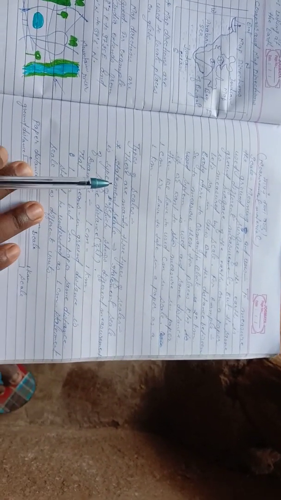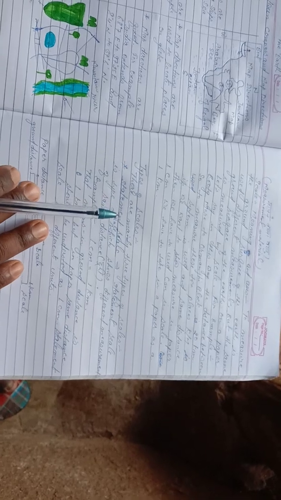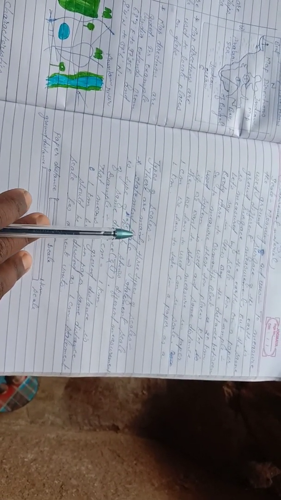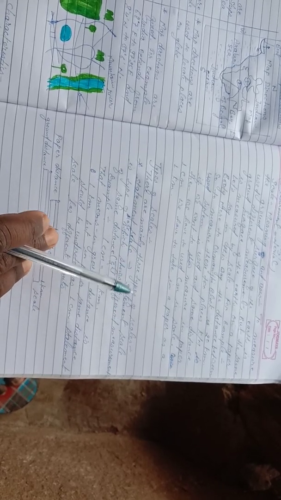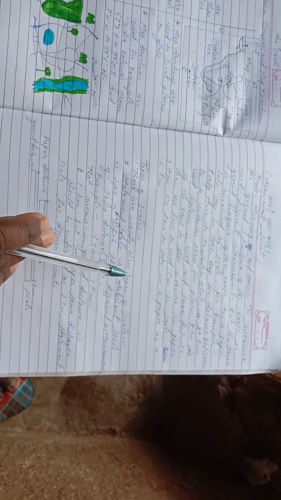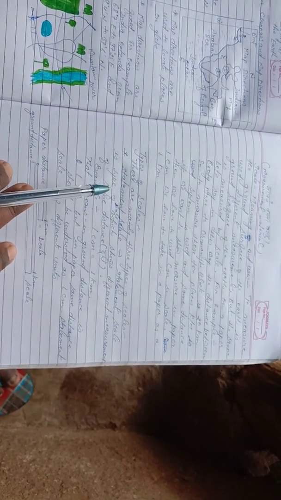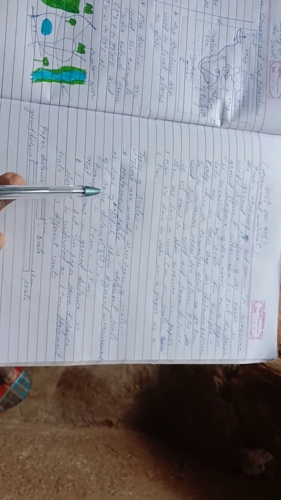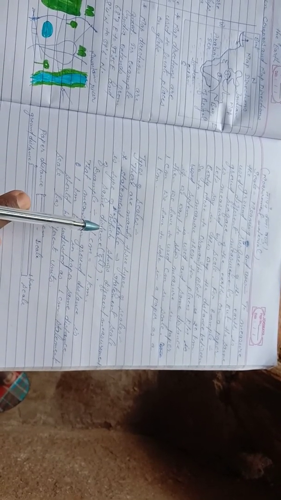Now let us talk about types of scales. There are mainly 3 types of scales. First, the statement scale. A statement scale shows different measurements of the same distance.